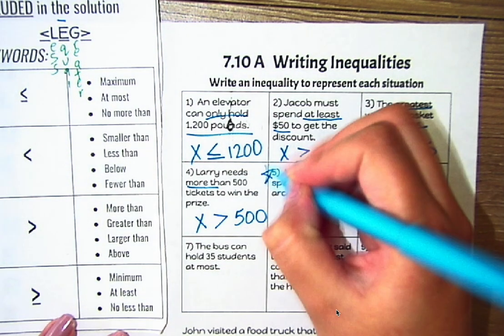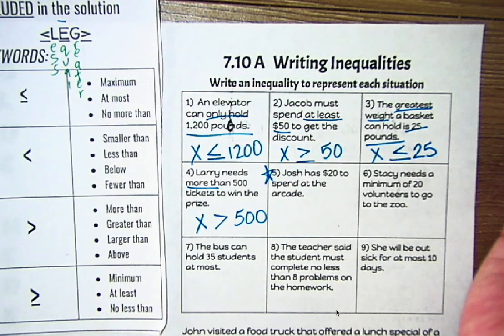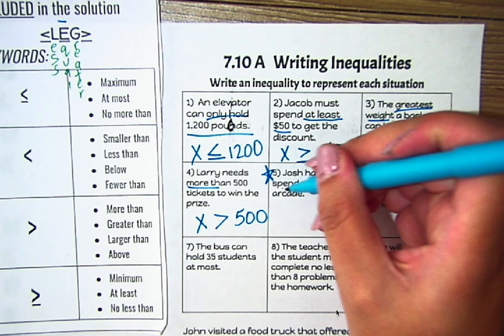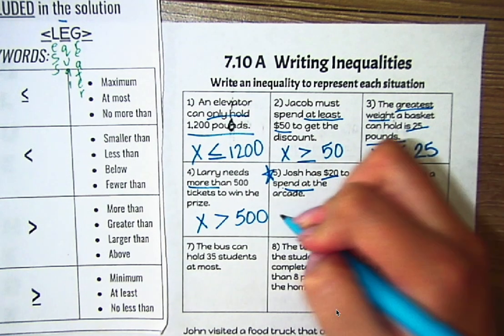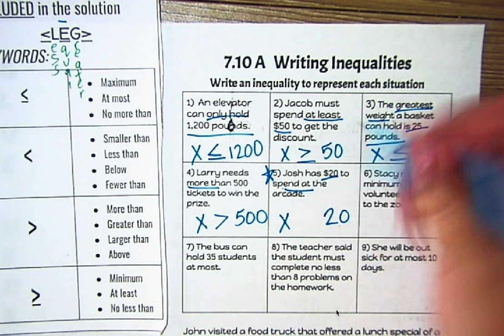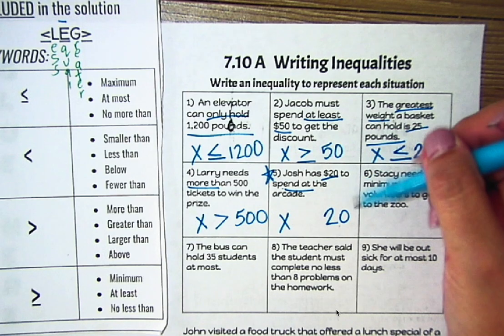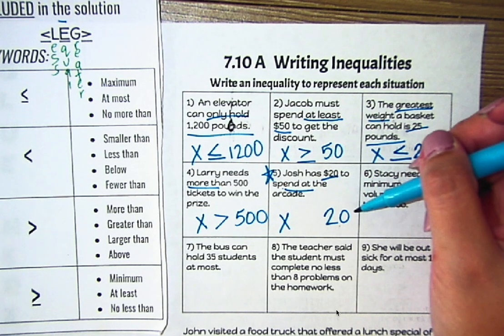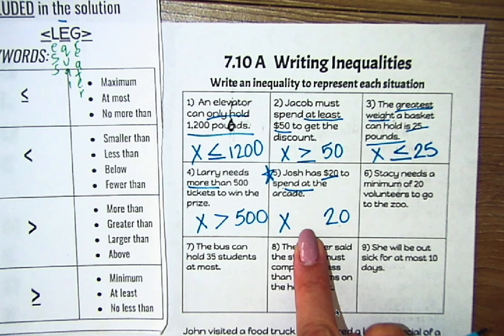Okay, I'm going to skip number 5 because I want you to do number 5. It says Josh has $20 to spend at the arcade. Okay, so we got our X and we got 20. So you tell me, can Josh spend equal to 20? Can he spend more than 20 or can he spend less than 20? You're going to put your inequality symbol here.